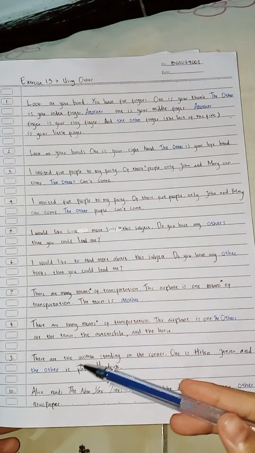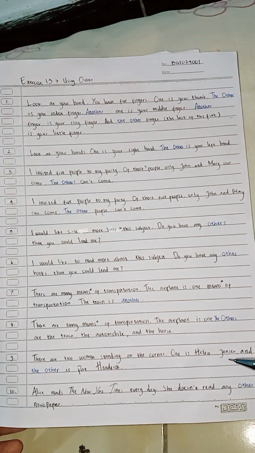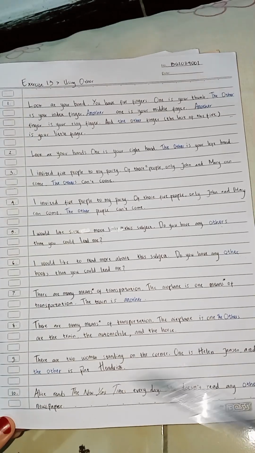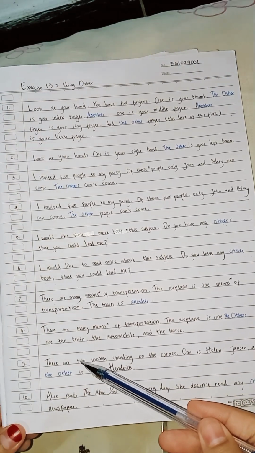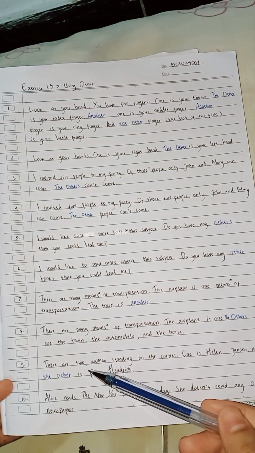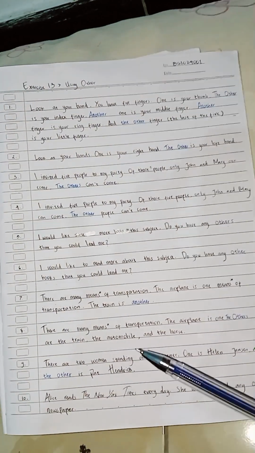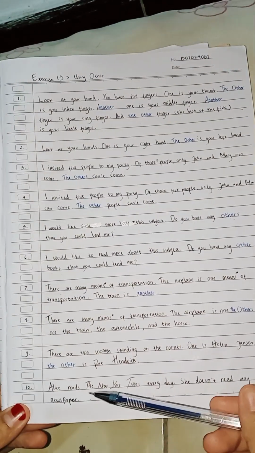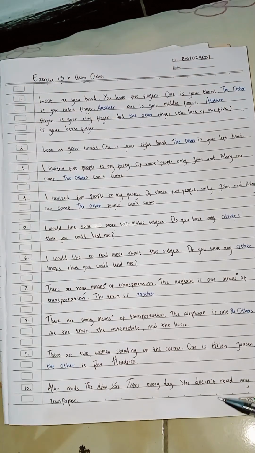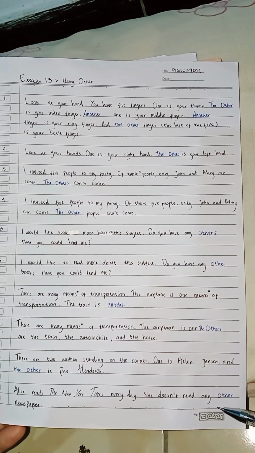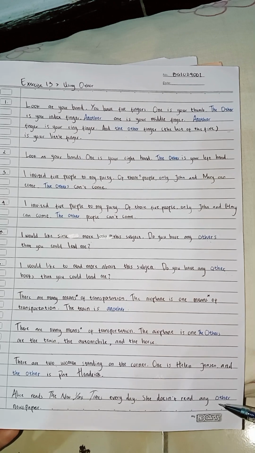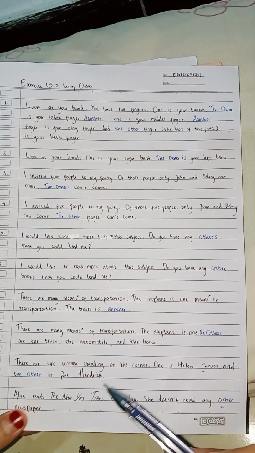And next, there are 2 women standing on the corner. One is Helen Jensen and the other is Pat Hendricks. Why using the other? Because in the text there are only 2 women, so the other. And next, Alice reads the New York Times every day. She doesn't read any other newspaper. Why is this using other? This is using other to modify newspaper.